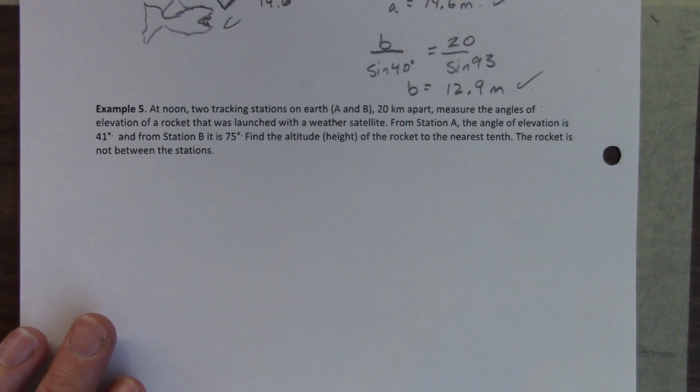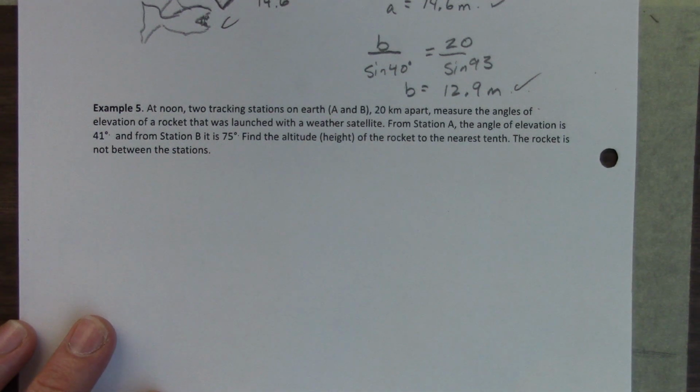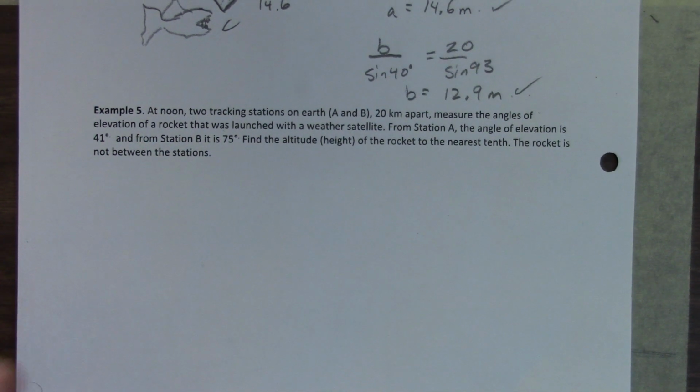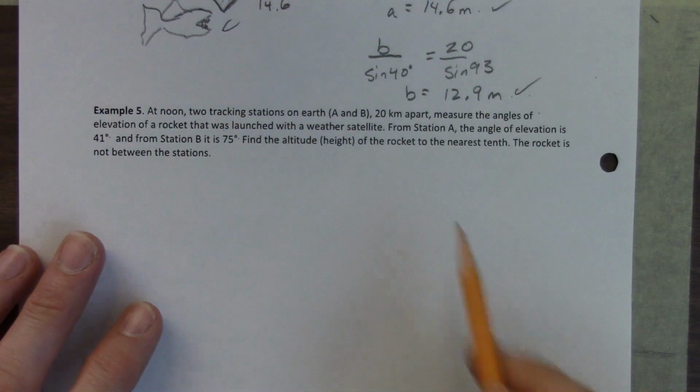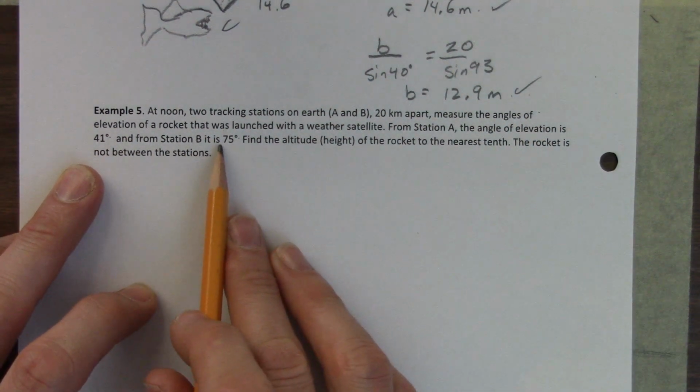Any questions with example 4? We can do this. We can do 8.2. We got this. Example 5. At noon, 2 tracking stations on Earth, A and B, 20 kilometers apart, measure the angles of elevation of a rocket that was launched with a weather satellite. Ooh, interesting.